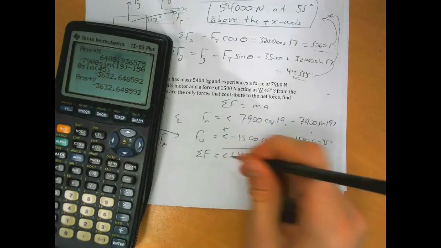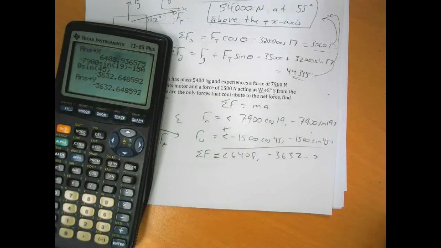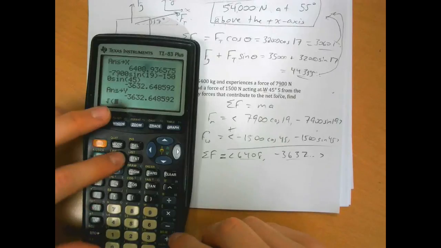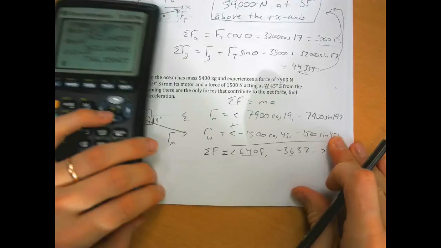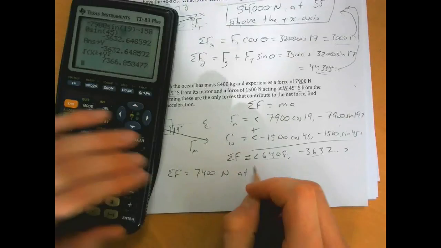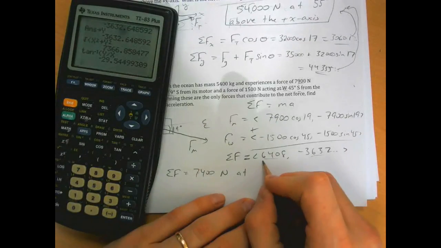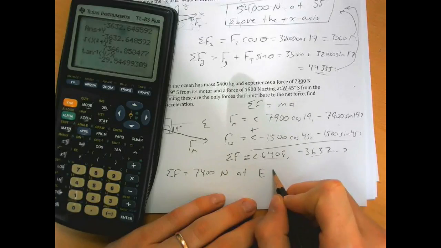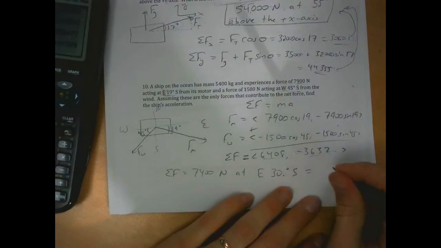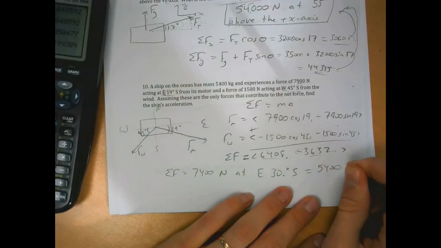And that's equal to, we know, mass times acceleration. There are two different ways you can go about this. You could find the magnitude and direction of the net force, and then divide by mass to get acceleration, or you could divide each of the components by mass to get the components of acceleration. Personally, I'd rather find the magnitude and direction of the net force, just to save myself one division. So the magnitude of the net force is going to be 7,400 newtons, and inverse tangent y over x: positive means east, by 30 degrees, negative means south. That's the net force. And we know that's equal to mass times acceleration, which is 5,400 times a.